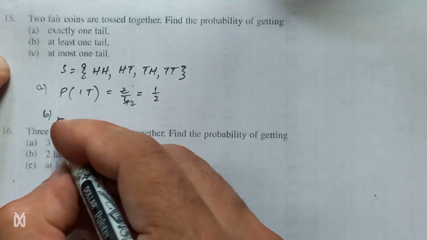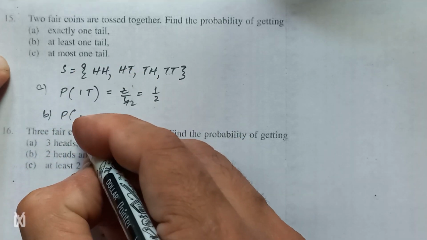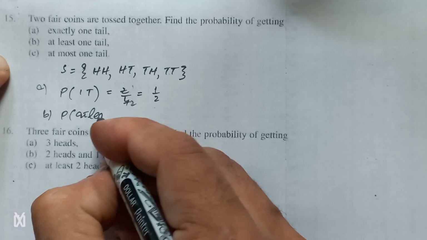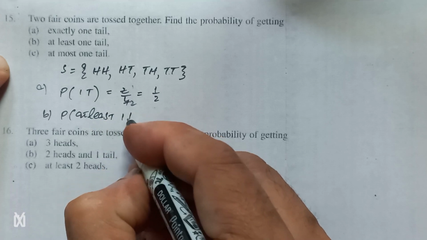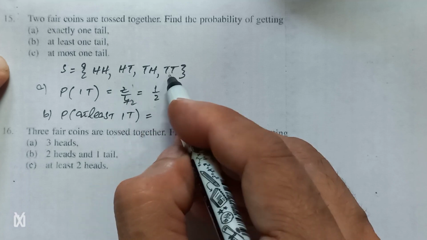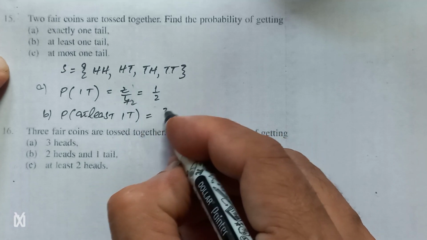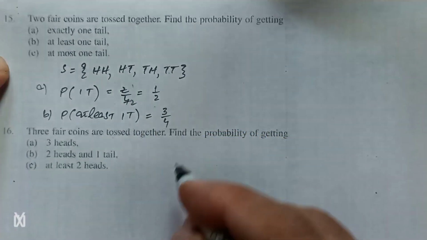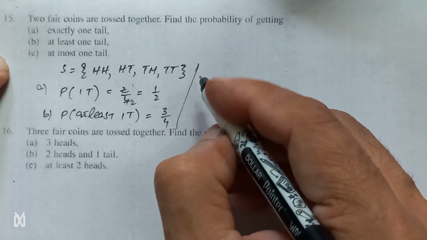Probability of at least one tail. At least one tail. So this and this, three favorable outcomes are there, and in total there are four outcomes. So this is the answer of B part.